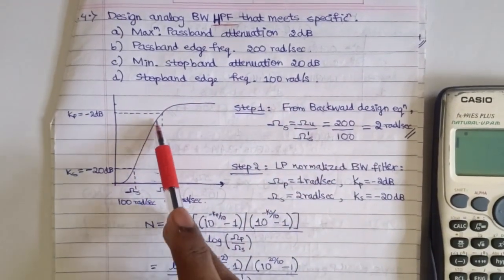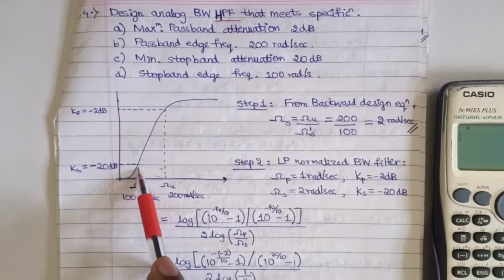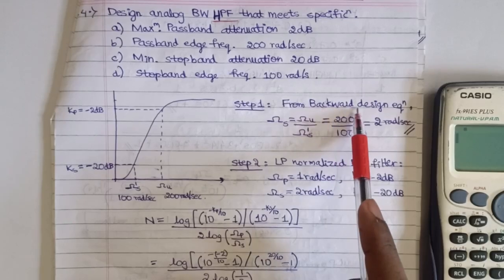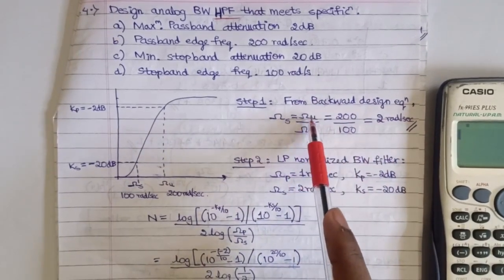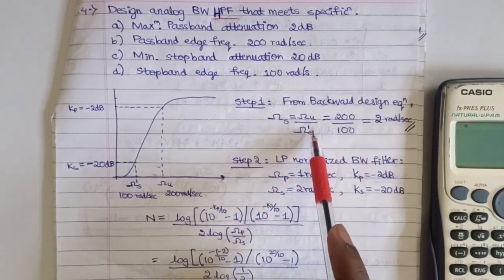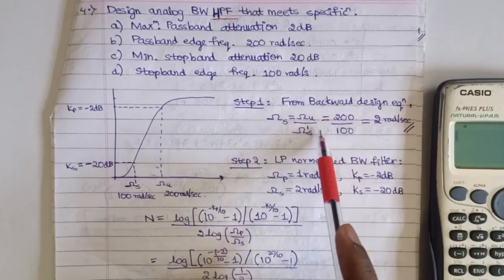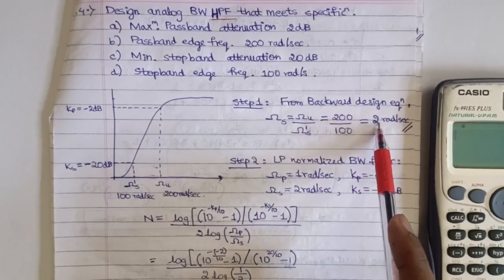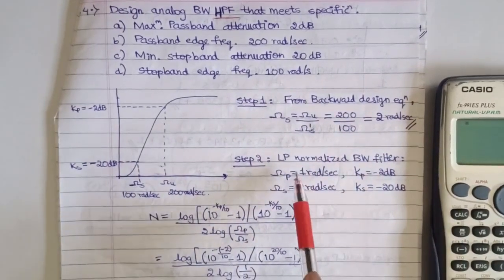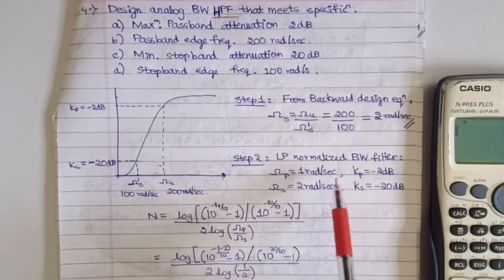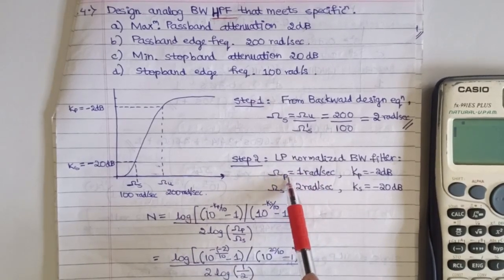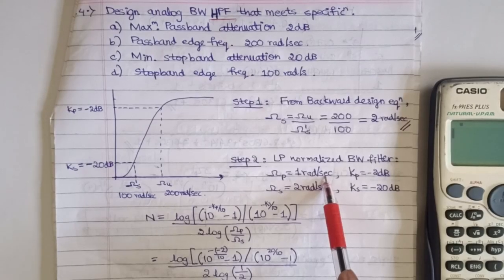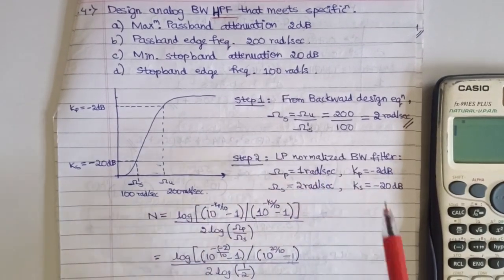For high pass filter, we can see the diagram here. This is omega s dash and this is omega u. For high pass filter, we have to apply the backward design equation. Omega s is equal to omega u divided by omega s dash. Omega u is 200 and omega s dash is 100 radian per second, for which we get omega s as 2 radian per second. Low pass normalized Butterworth filter is one which has omega p equal to 1 radian per second. The filter which has omega p equal to 1 radian per second is called low pass normalized filter.